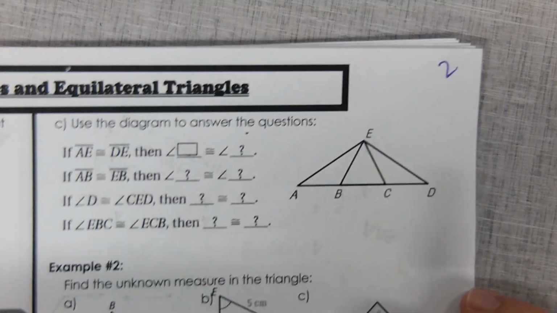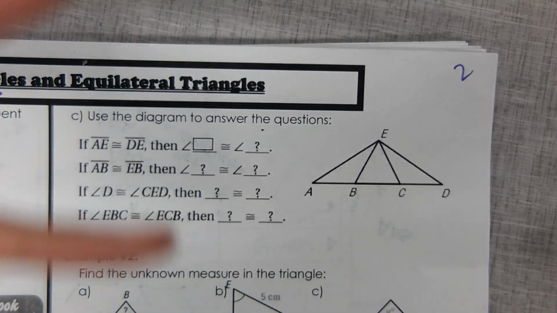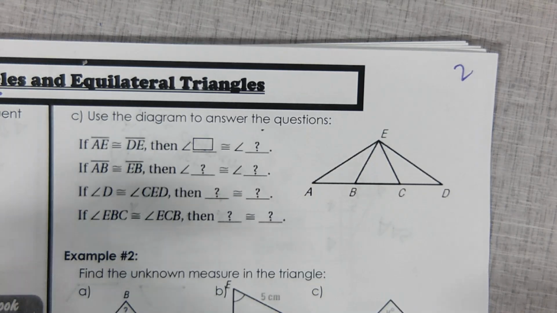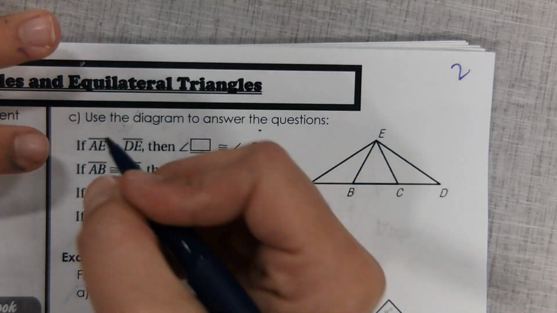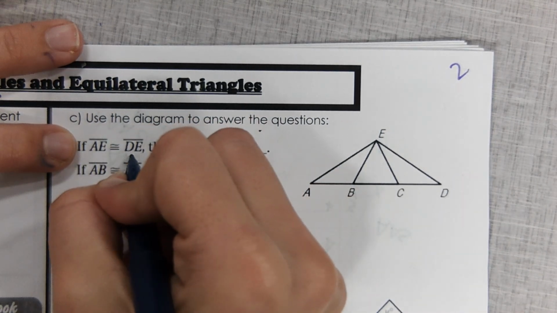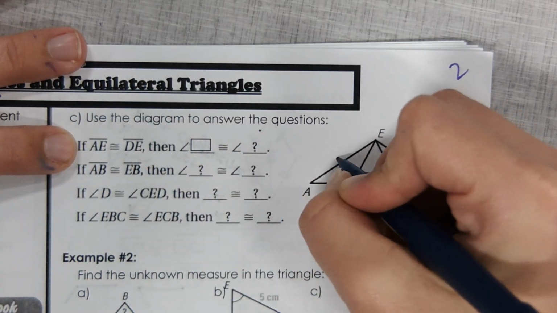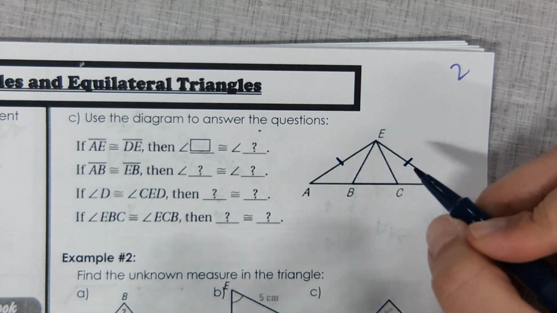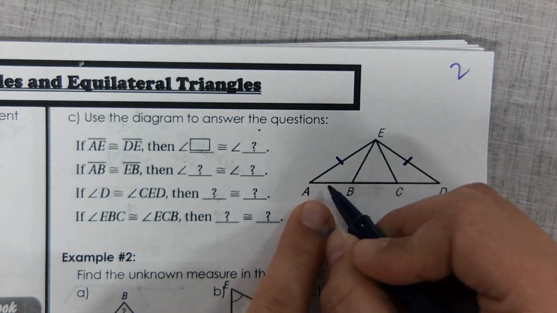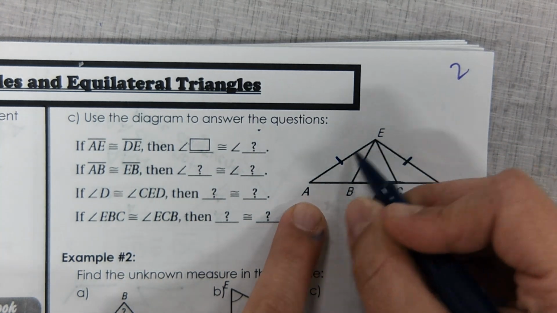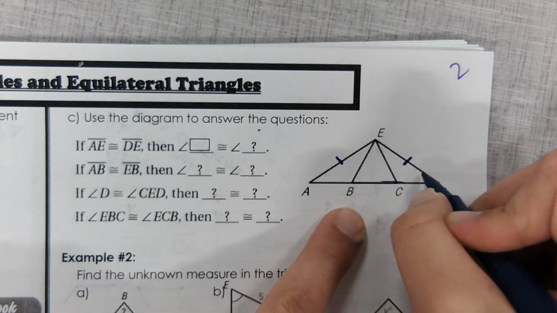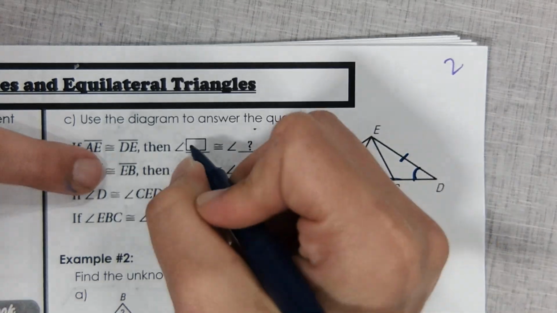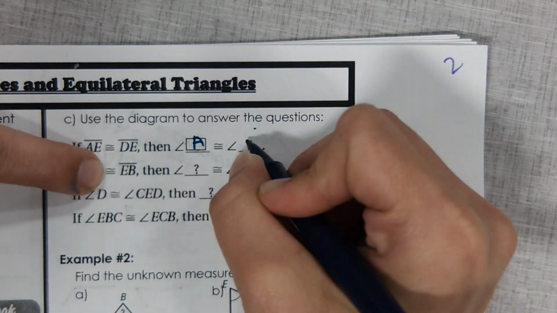Up here, there is a more complex diagram. Use the diagram to answer all the questions. So you just have to look at this in pieces, whatever it's asking for. So it says segment AE is congruent to DE. So find segment AE right here and DE, and it wants to know what angles are congruent. So it's talking about the larger exterior triangle. Opposite this congruent side would be this angle, and opposite this congruent side would be this angle. So angle A is congruent to angle D.